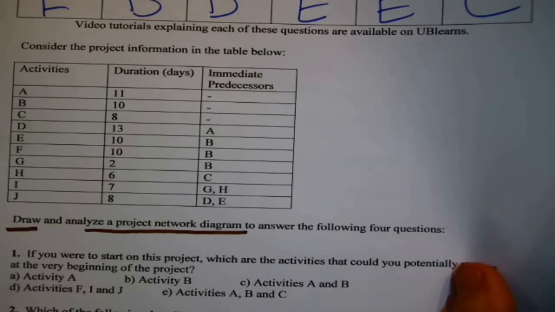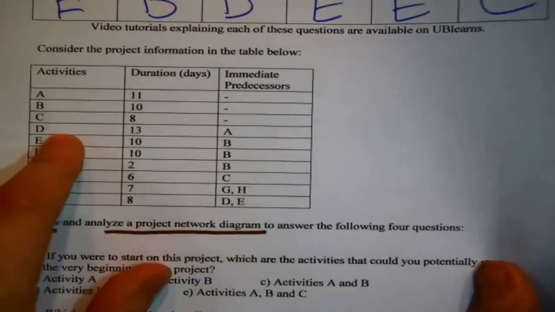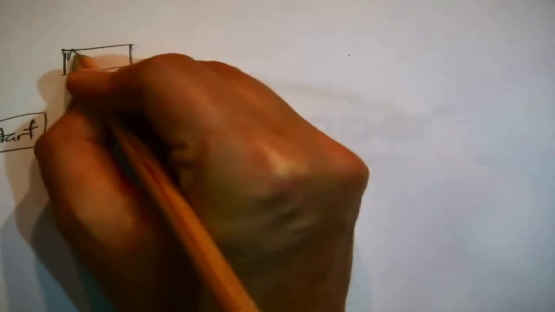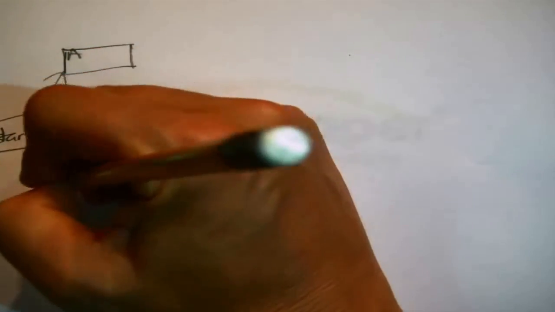We draw the start of the network first. We look on the information for who doesn't have any immediate predecessors. These are, I see A, B, and C. These are the activities that, if you were actually working on this project, are options for starting on right now. So from the start, you could go on to do any of those. All right, now what do we do?